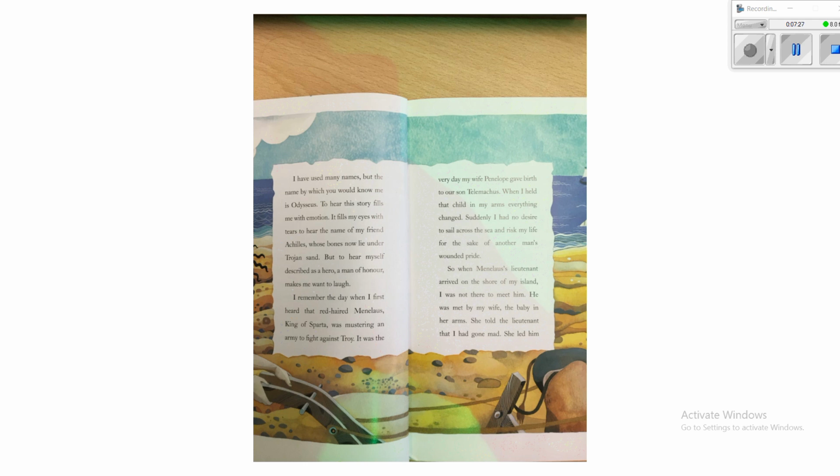"I remember the day when I first heard that red-haired Menelaus, king of Sparta, was mustering an army to fight against Troy. It was the very day my wife Penelope gave birth to our son Telemachus. When I held that child in my arms, everything changed. Suddenly I had no desire to sail across the sea and risk my life for the sake of another man's wounded pride. So when Menelaus' lieutenant arrived on the shore of my island, I was not there to meet him."